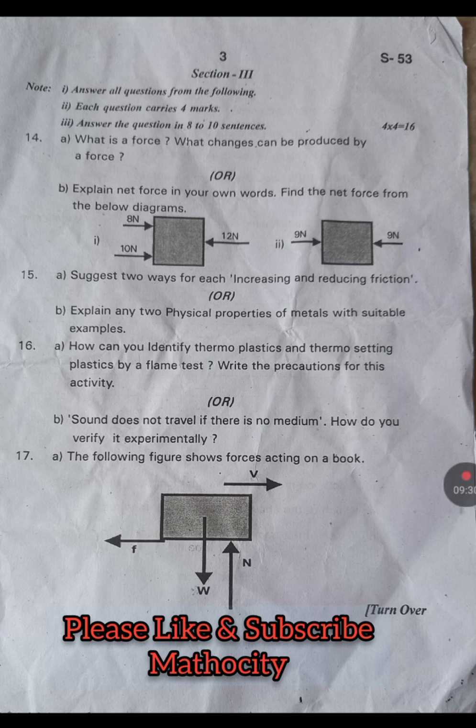Okay. Next one, or sound does not travel if there is no medium. How do you verify it experimentally? Sound cannot travel in vacuum. So how can you prove it? Okay, so you have to write the answer.